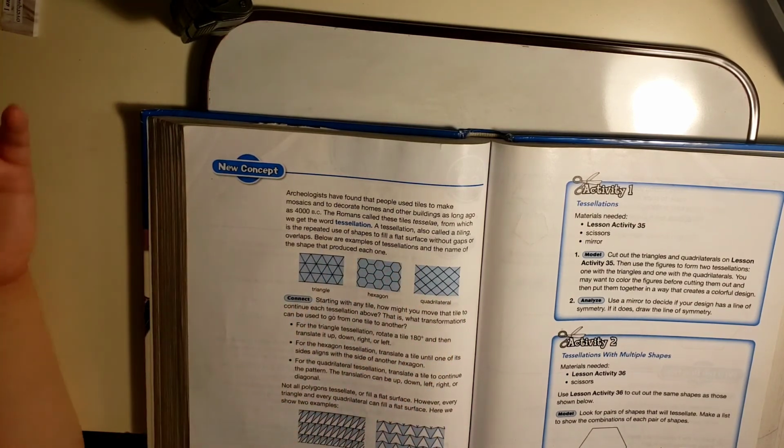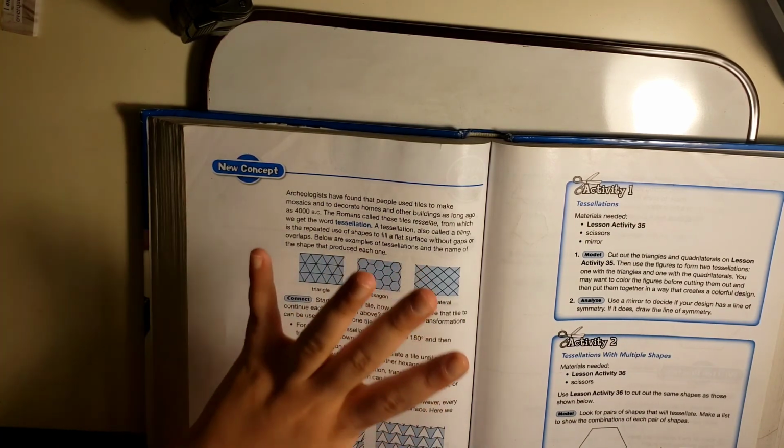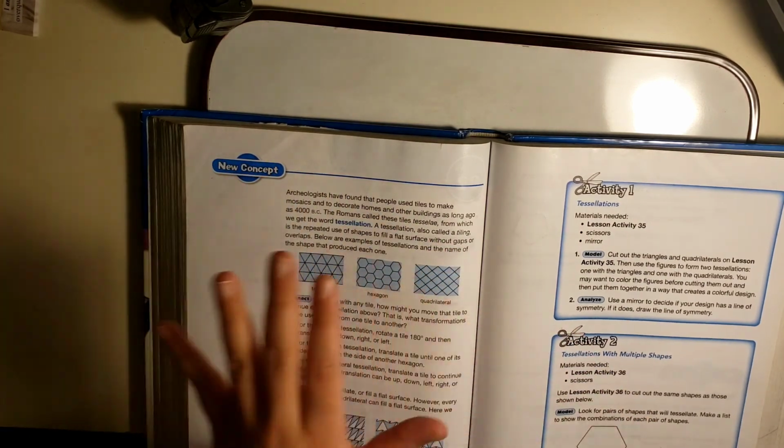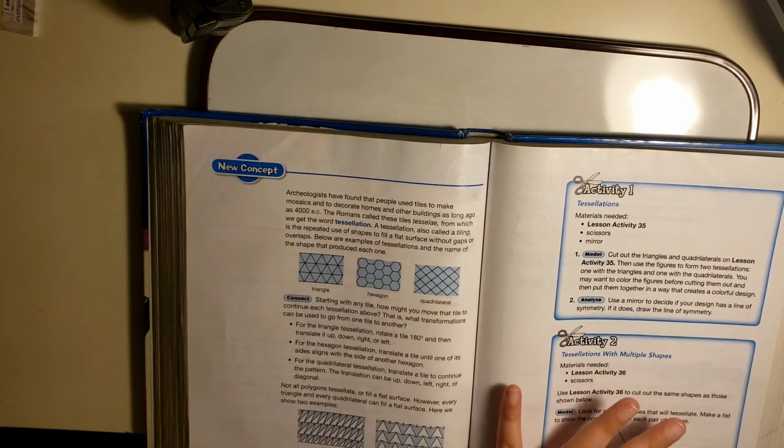Some things aren't even or equal. So that's what this is about, and it's going with rotation. So this type of math goes more with artwork and making buildings and tiling and stuff like that. So it is important. It's just hard to do from home at the moment. So let me know if you have any questions.